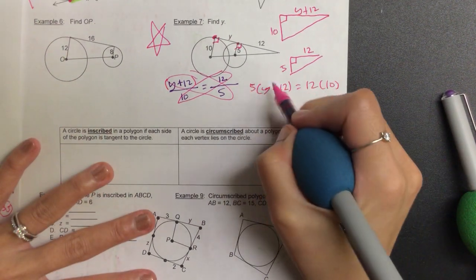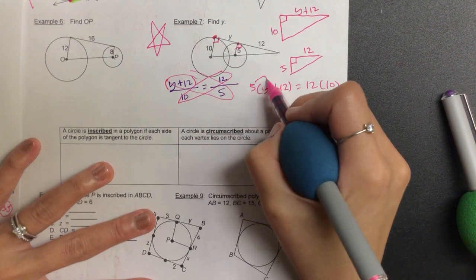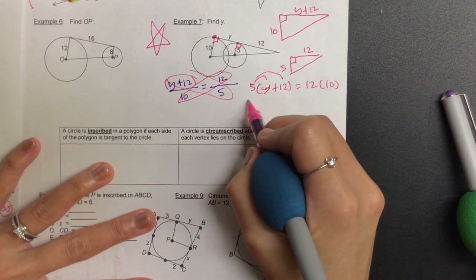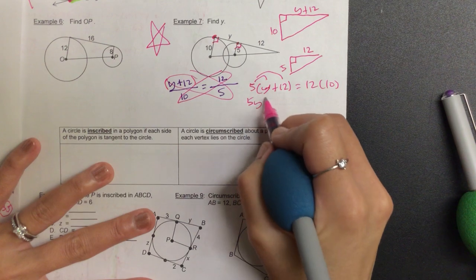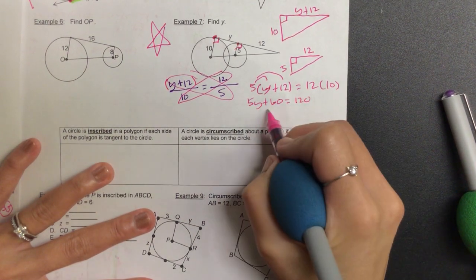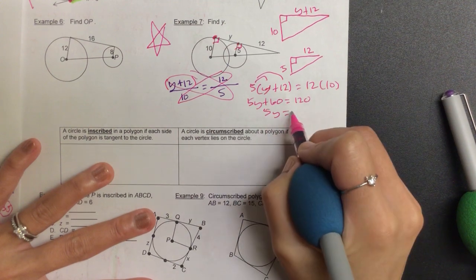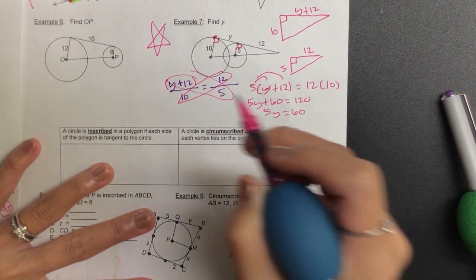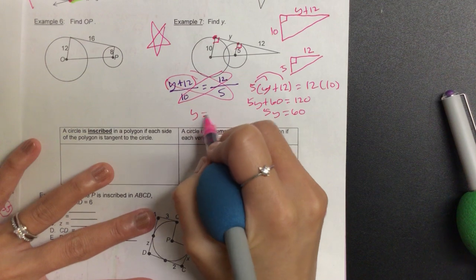That's a 5, and that's a y. Okay, let's now distribute. What would that give us? 5y plus 60. 5y plus 60, very good, is 120. And then we have 5y is equal to 60. Then y must be how many? Boom, done.